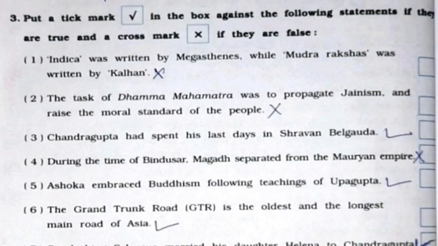First one is Indica was written by Megasthenes while Mudra Rakshas was written by Kalhan. It is false. Second one, the task of Dhamma Mahamatra was to propagate Jainism and raise the moral standard of the people. It is false. Third one, Chandragupta had spent his last days in Shravan Belgauda. It is true.